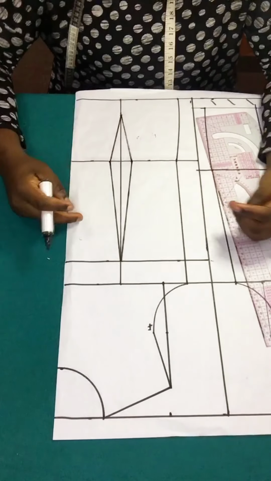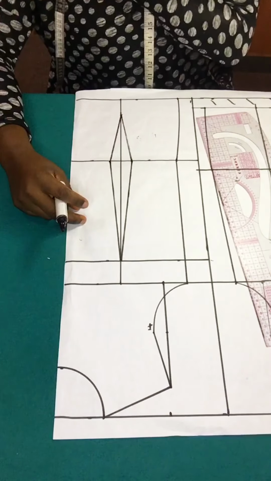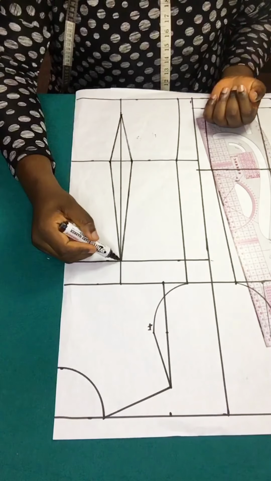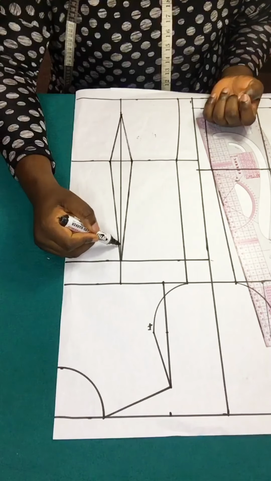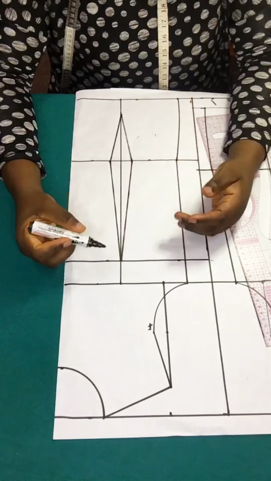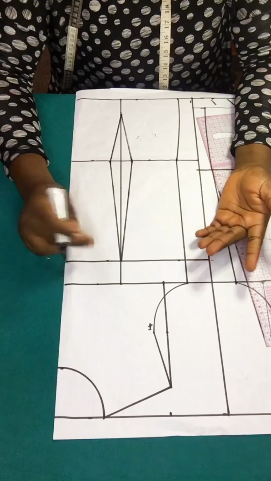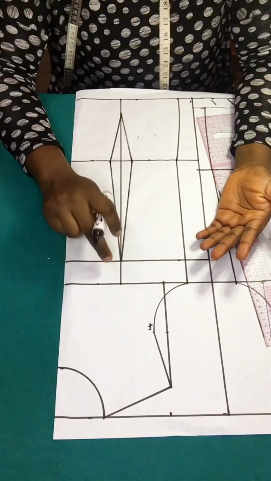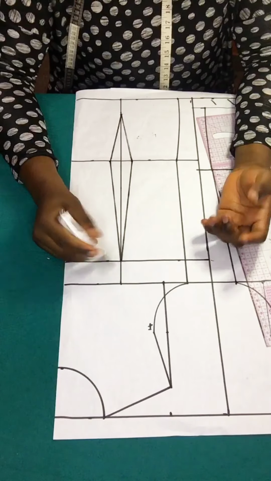Now there are two methods of connecting the dart. Sometimes you come down 1 inch from the bust point before connecting your dart, but for this particular tutorial I connected the dart at that bust point.